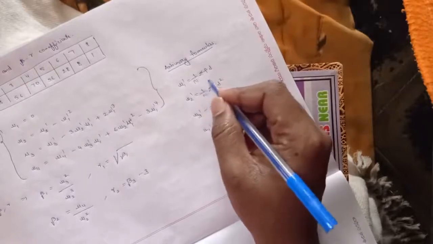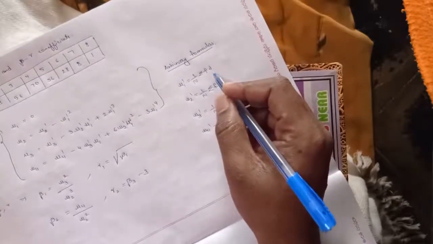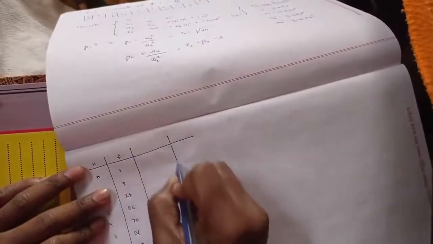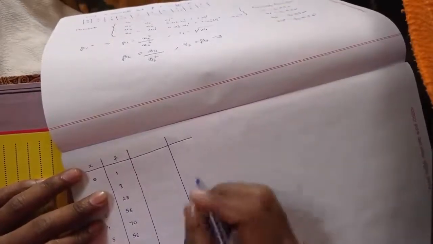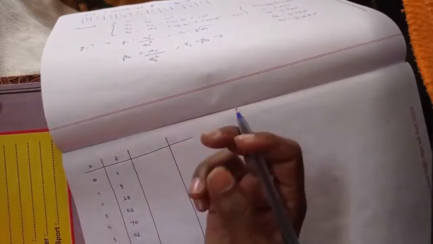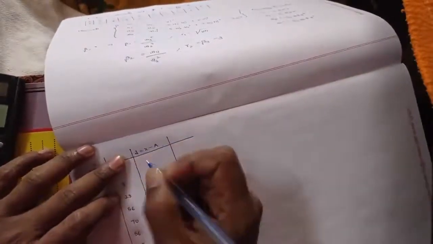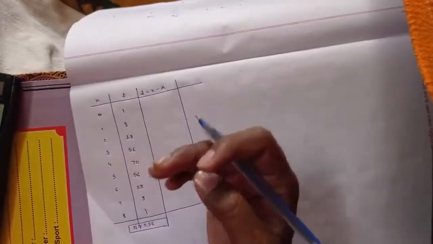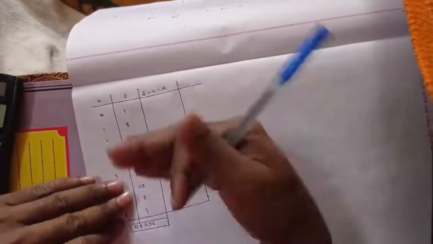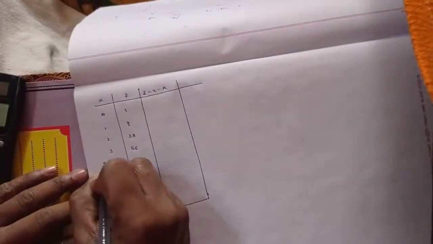So what is the requirement to calculate mu1 dash, 1 by n sigma fd? We know the frequency f, but we don't know the d value. D is nothing but the deviation value. In moments, d is not x minus a by h. Here in moments the h value is negligible, that is 1, so that is not much calculable. So our d value will be x minus a. So what is a? A is an arbitrary point. You can consider any of the points in the x values. Mostly we will be considering the mid value, so I'm also taking the mid value. So here the arbitrary point is 4.